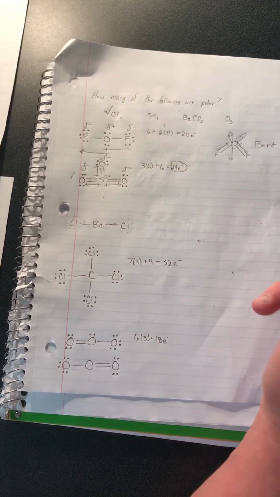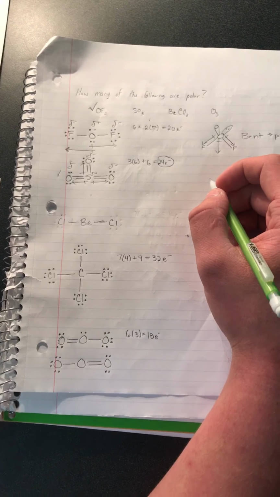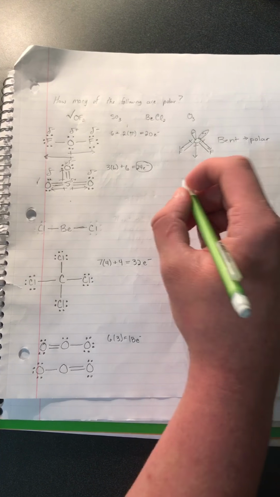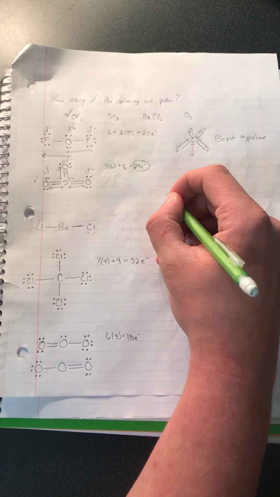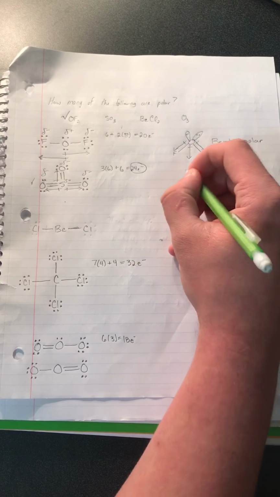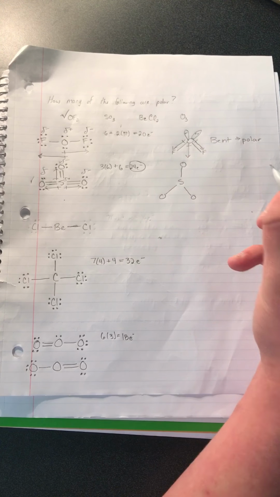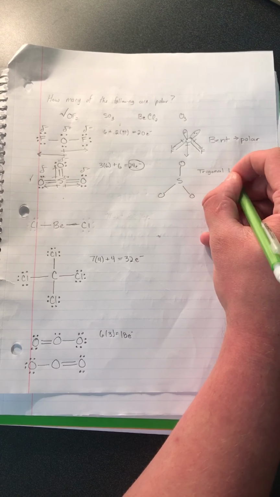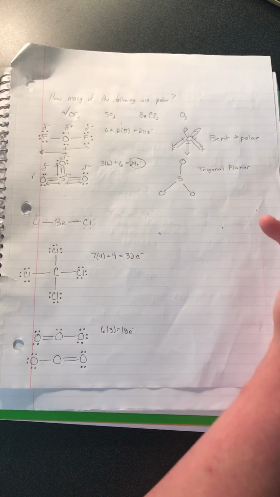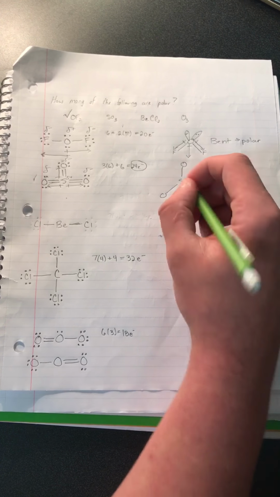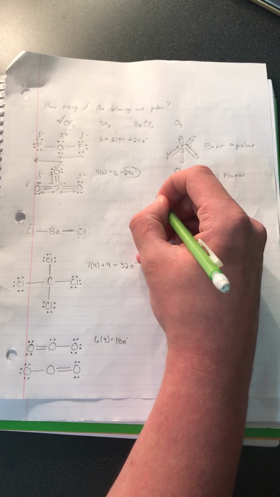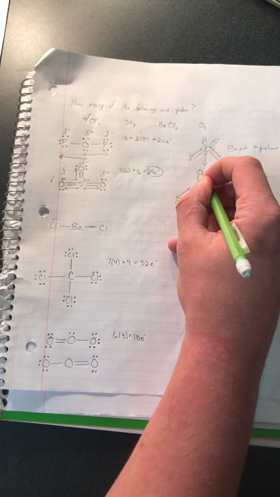right here. Now we need to draw the molecular geometry. We have our sulfur in the middle, and we have our oxygens right here. We know that it's trigonal planar geometry because of the 3 bonding domains. And now we draw our bond dipoles right here.